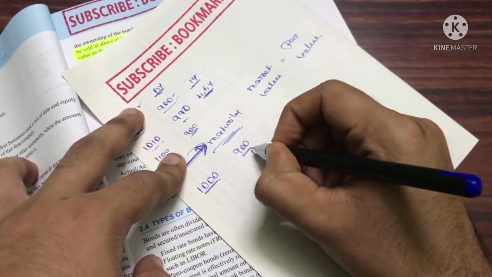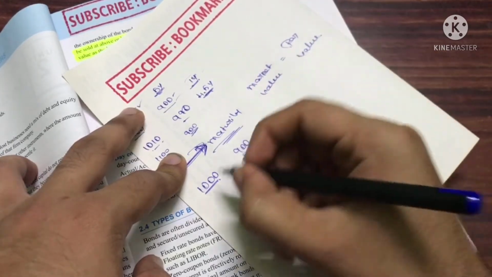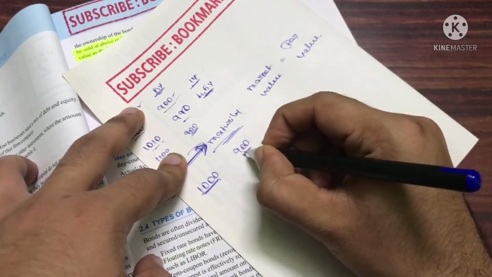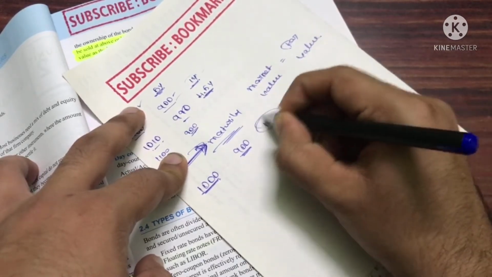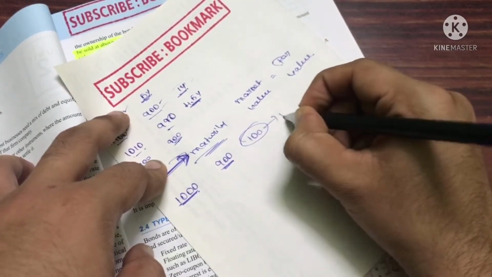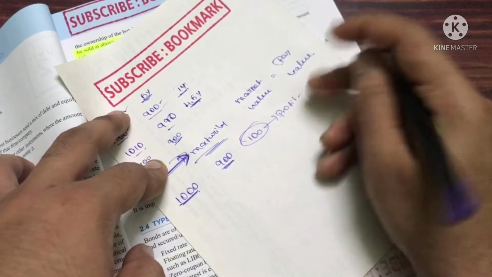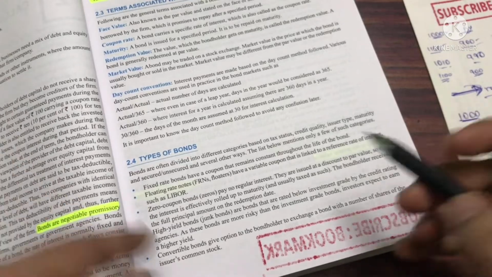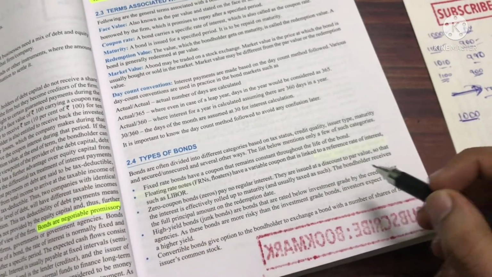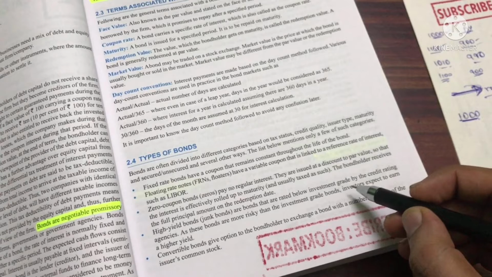So it will be issued at a discount. A 1000 rupees bond will be issued at 900 rupees, at a discount of 100 rupees. So this 100 is known as profit.